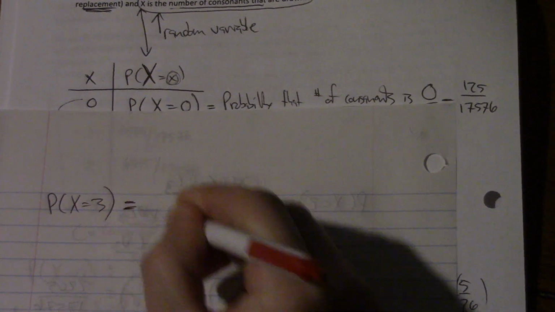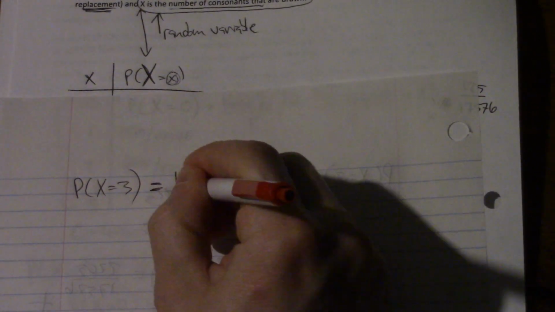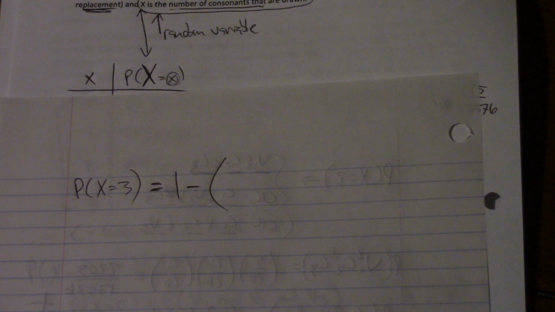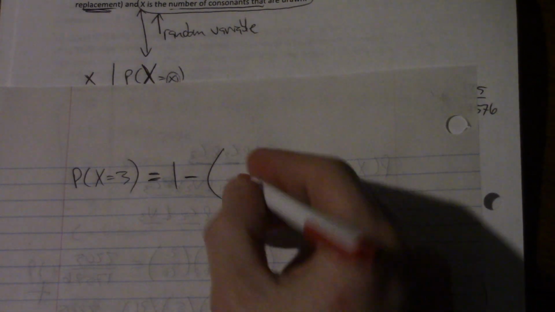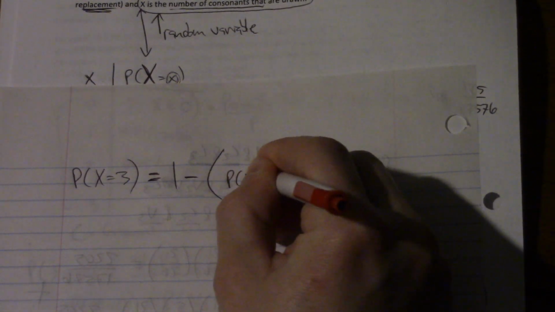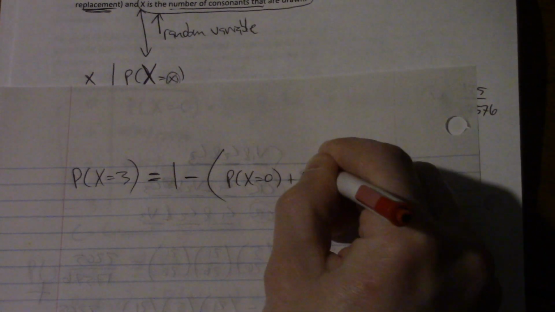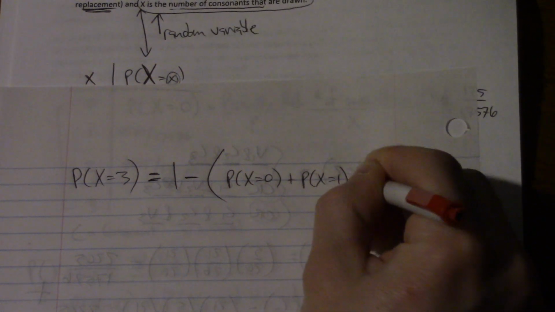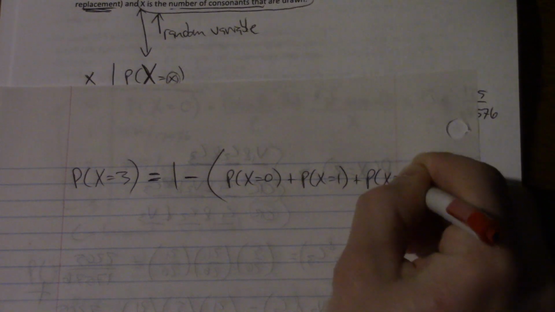To find the probability that x is 3, we'll take 1 minus all of the other probabilities added together. So the probability that x is 0, plus the probability of x being 1, plus the probability that x is 2.